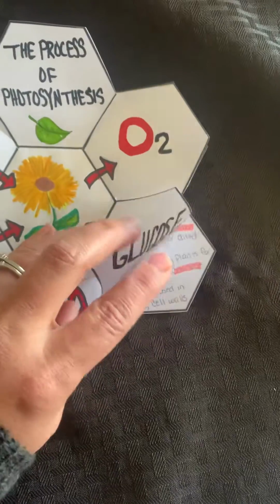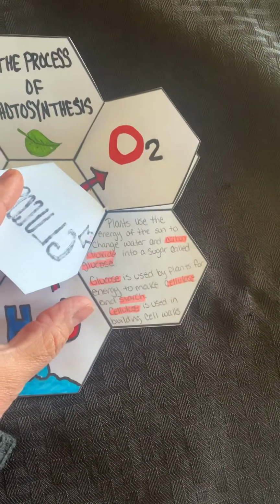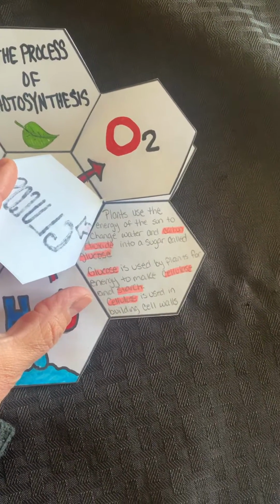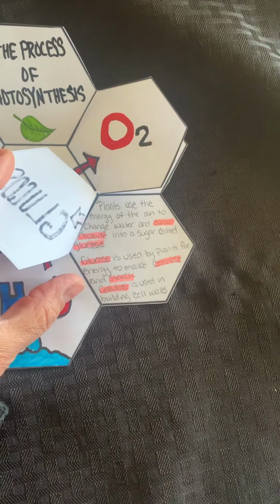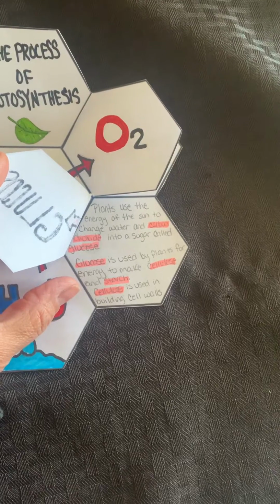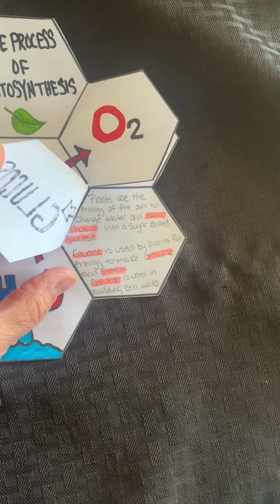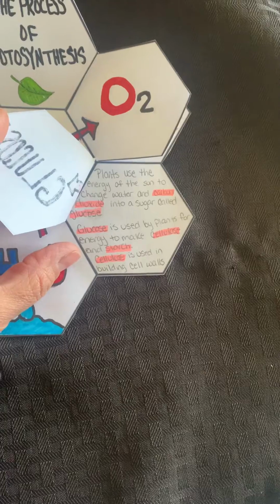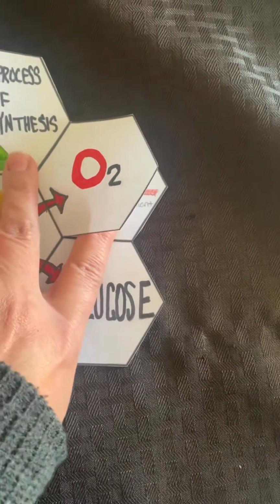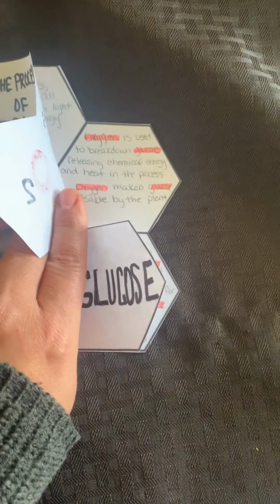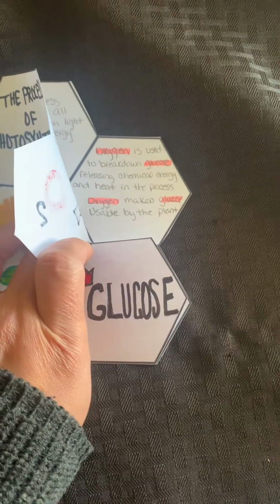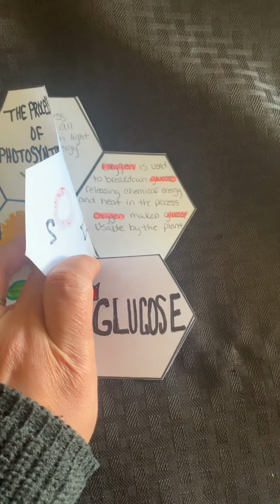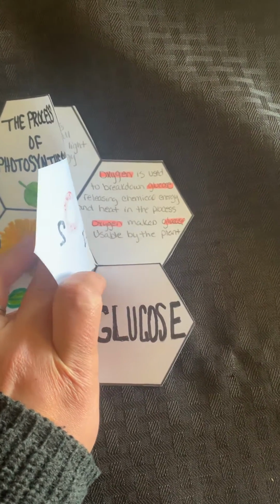Then you have glucose. Plants use the energy of the sun to change water and carbon dioxide into sugar called glucose. Glucose is used by plants for energy to make cellulose and starch. And just a little fun fact, cellulose is used in building the cell walls. Oxygen, which is O2 on the periodic table. Oxygen is used to break down glucose, releasing chemical energy and heat in the process. So basically, oxygen makes glucose usable by the plant.